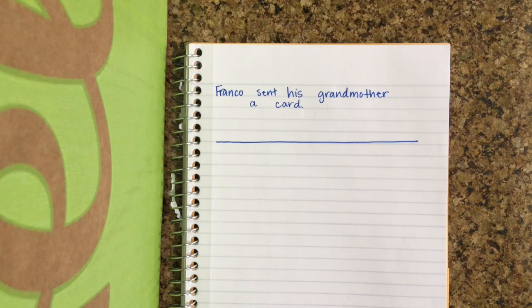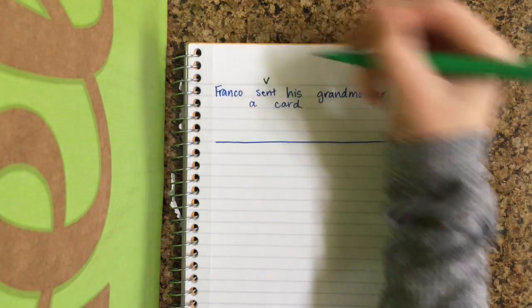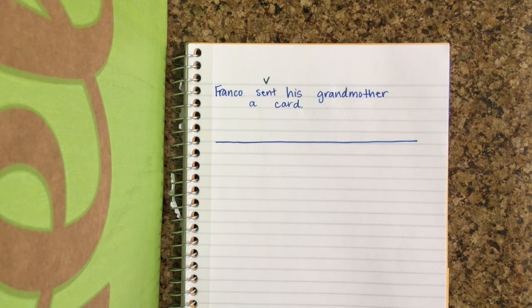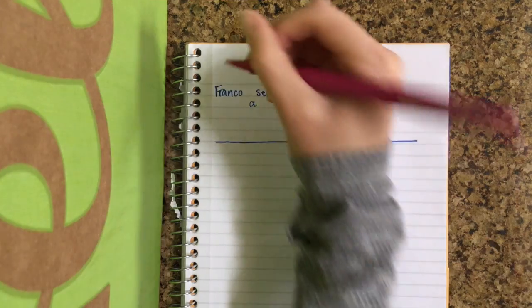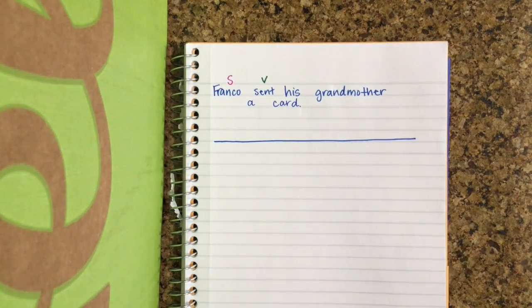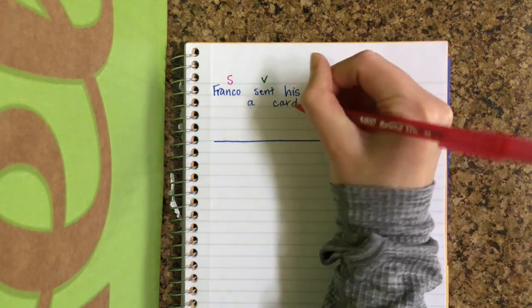First we will find our verb. The action in this sentence is sent. We need to figure out who sent it to find our subject, and that would be Franco. And next we want to find our direct object. So Franco sent what? He sent a card.